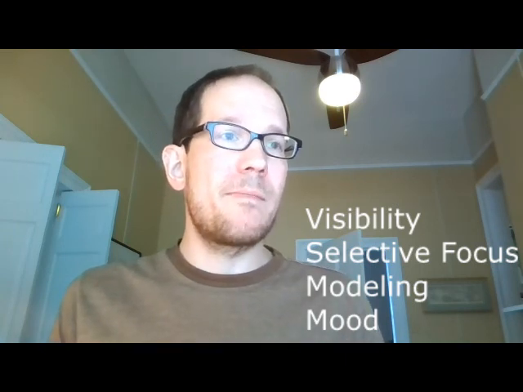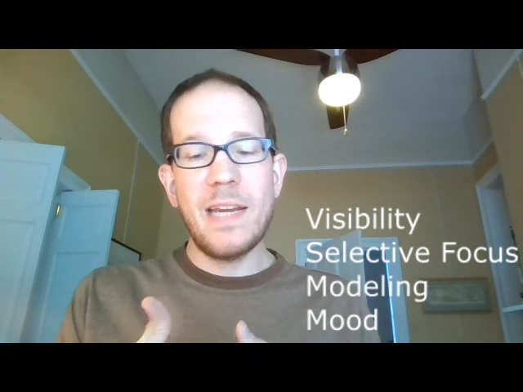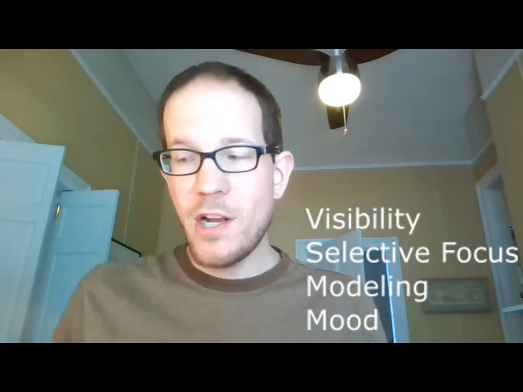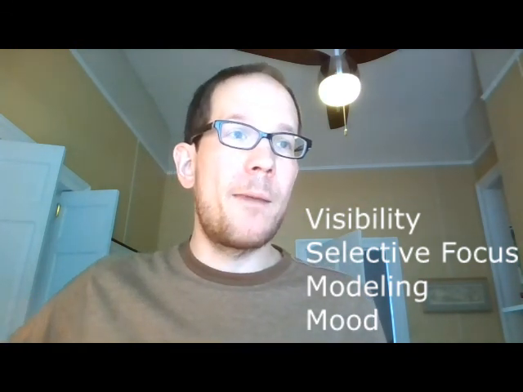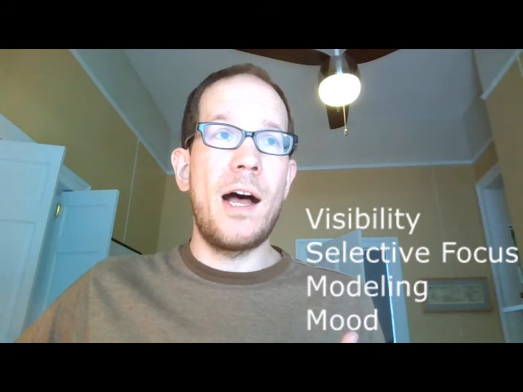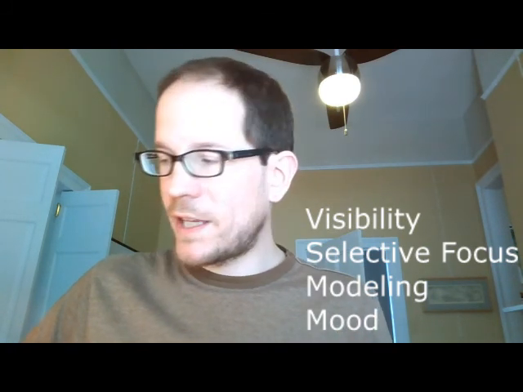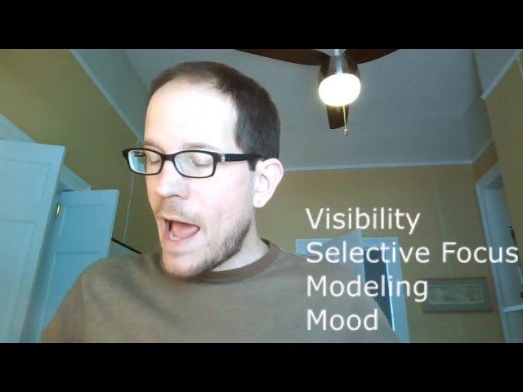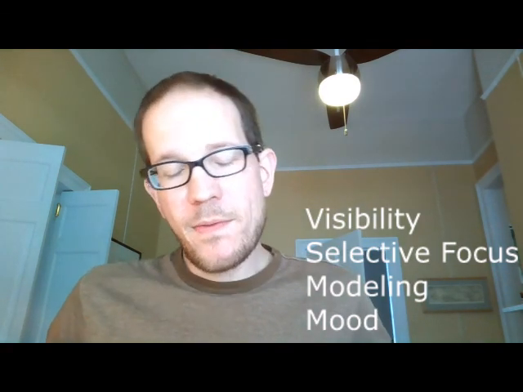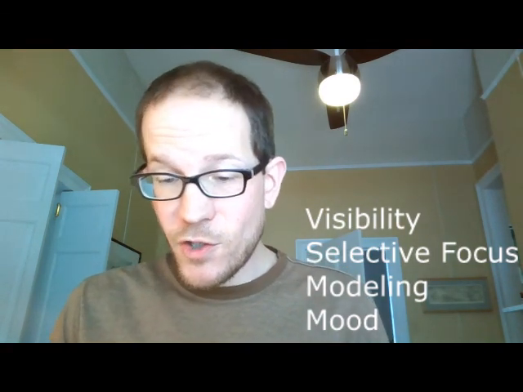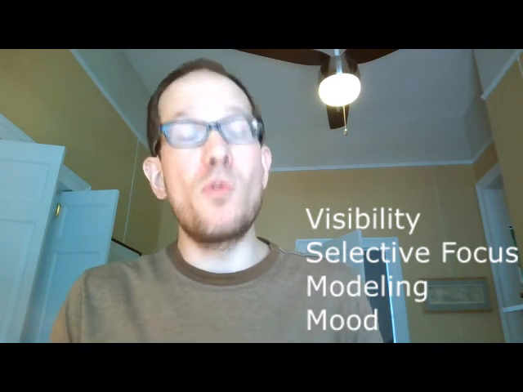What this does is it makes the otherwise flat plane of the picture, especially in a proscenium stage, look deeper, look more sculptural, if you want to think of it that way. And the fourth thing that lighting can do, and this is a huge thing, is to set the mood.